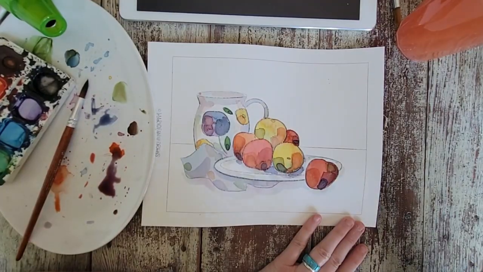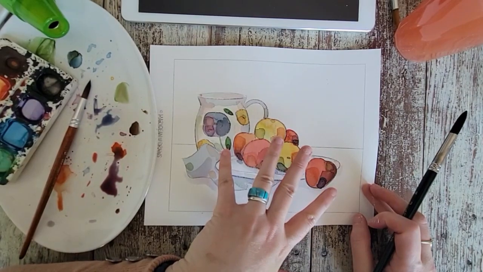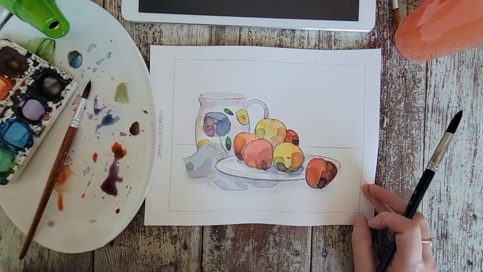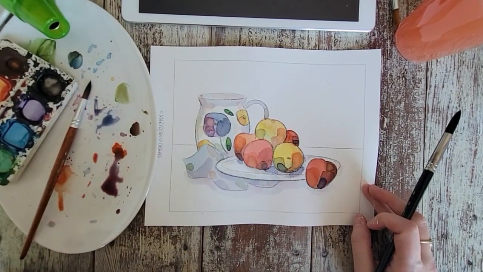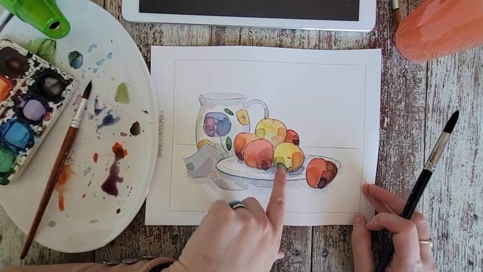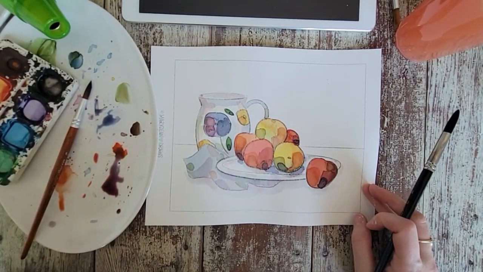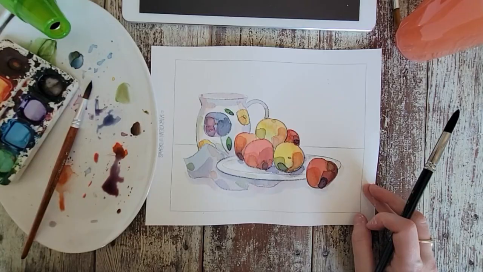So my final two steps, I am going to try to punch up red on these apples. I may not cover all of them entirely. I was looking at this and I was thinking, you know what, I really don't want to completely cover these layers that I've created. I kind of want to leave them.